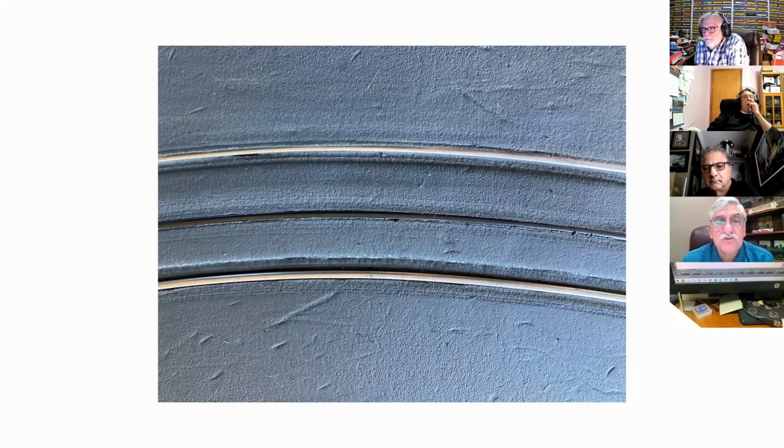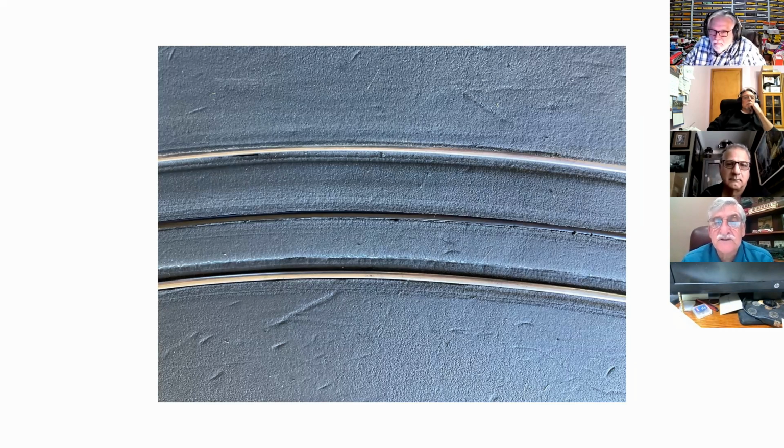So here's a close-up of the material, and you can see it's a little higher over the middle rail. I just take my thumb and push down, and it's a very compressible material.